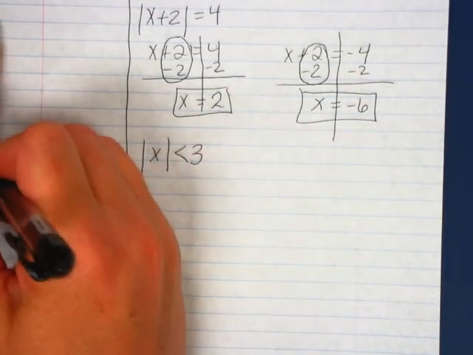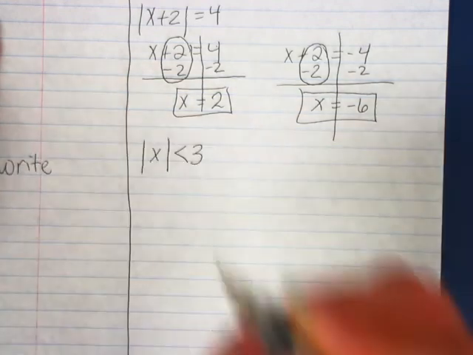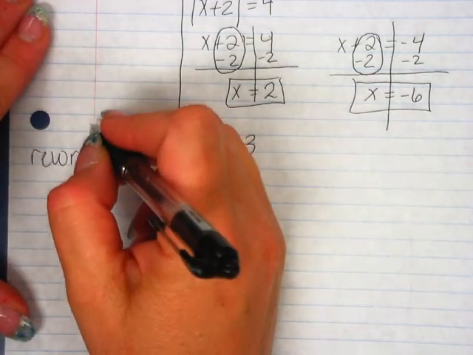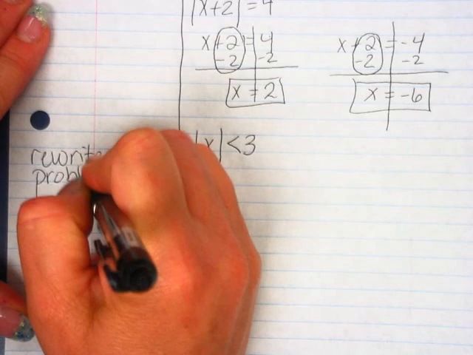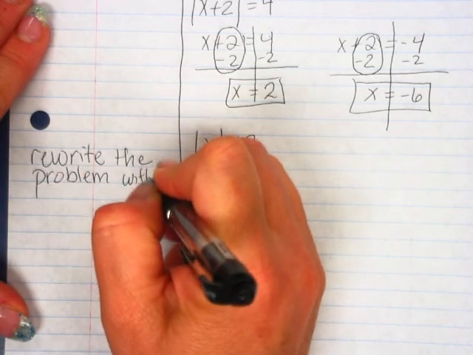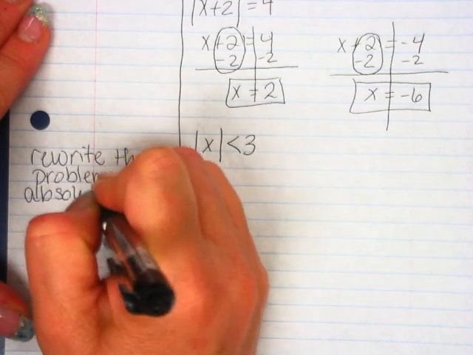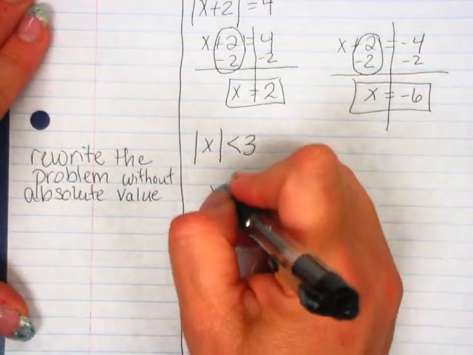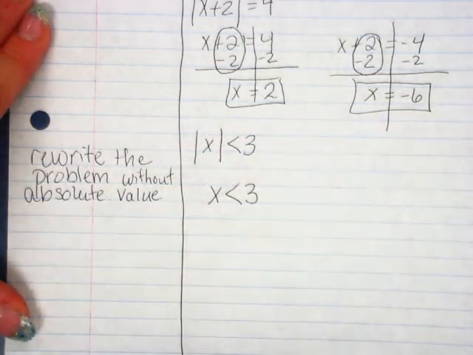We're going to rewrite the problem without the absolute value, and everything stays the same.